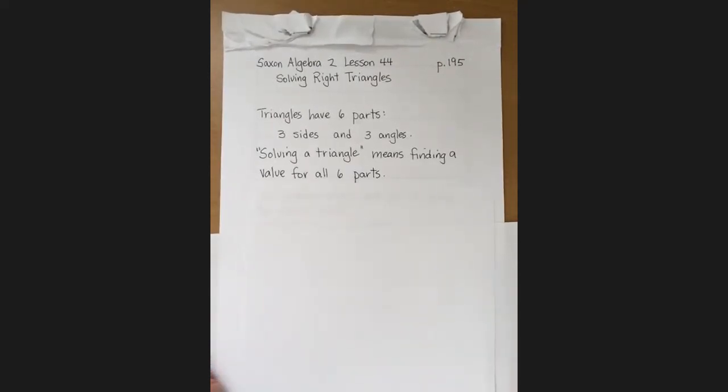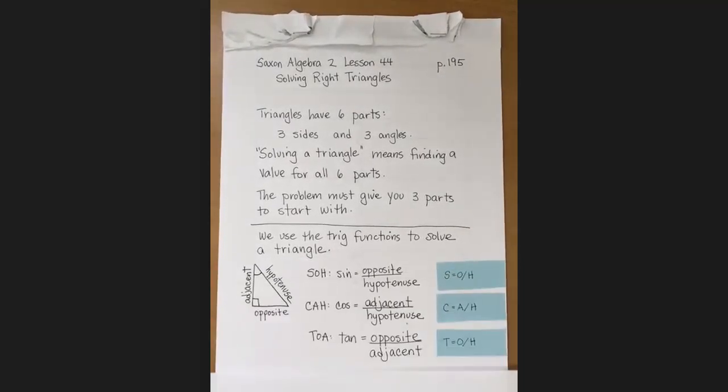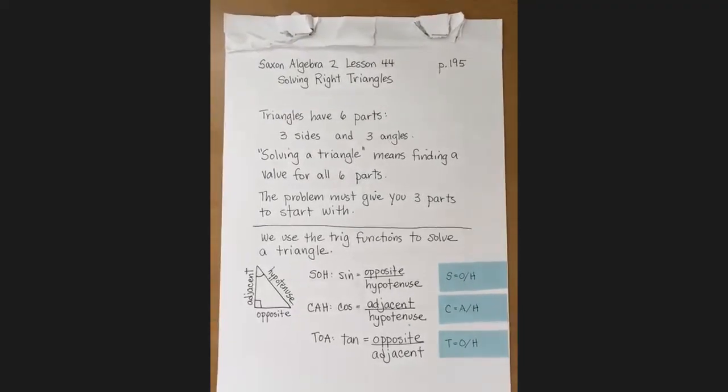Triangles have 6 parts, 3 sides and 3 angles. Solving a triangle means finding a value for all 6 parts. The problem must give you 3 parts to start with. We use the trig functions to solve a triangle. So here we have just a brief review of the trig functions.